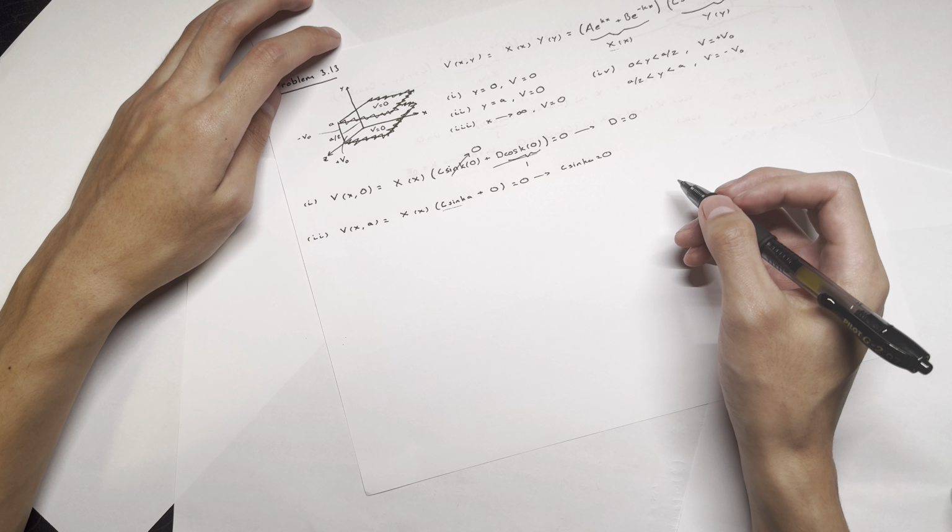We now need to apply our fourth boundary condition, but before we do that, I want to do a little bit of simplification just to see what we have so far.